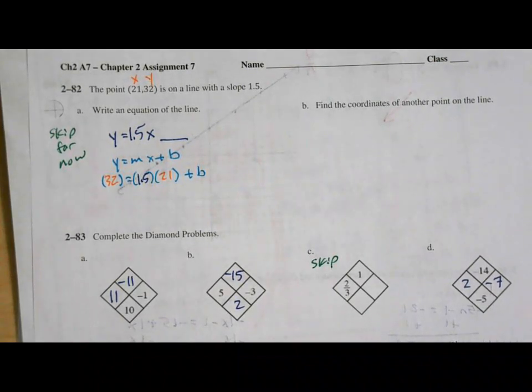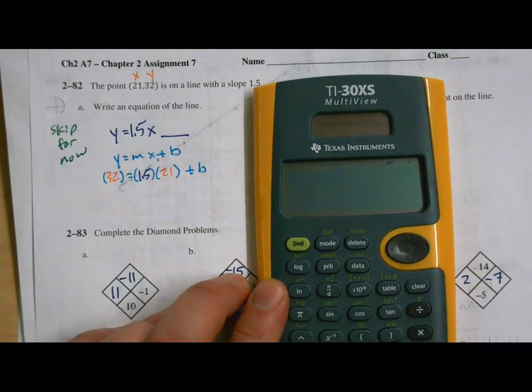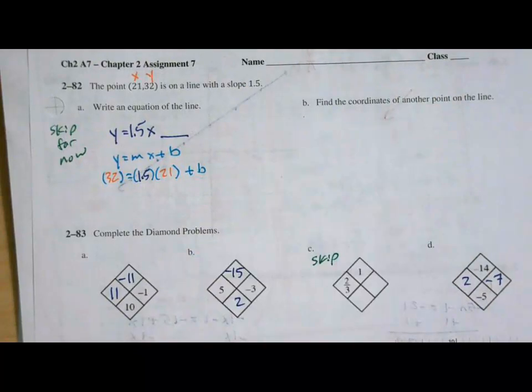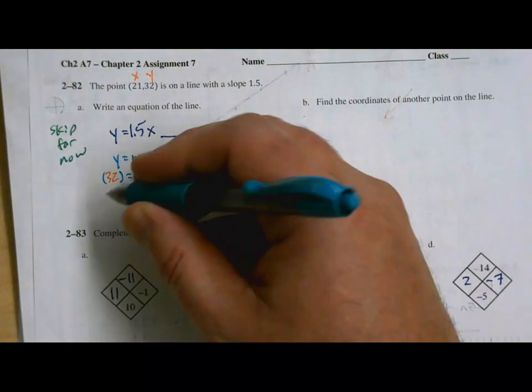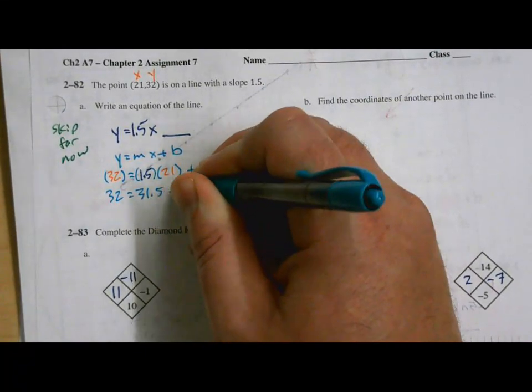And I think I'm going to use my calculator for this. 1.5 times 21. Let me see if I can guess. Half of 21 is 10.5 plus 21 would be 31.5. Yeah, I don't trust myself though. I'm going to check it. 1.5 times 21. Yep, 31.5. Okay. So I got 32 equals 31.5 plus b.